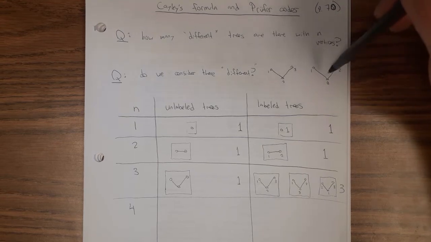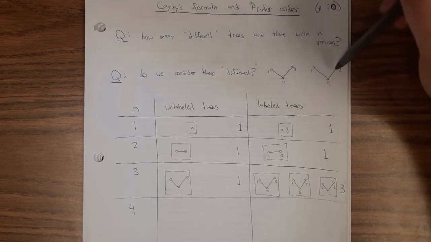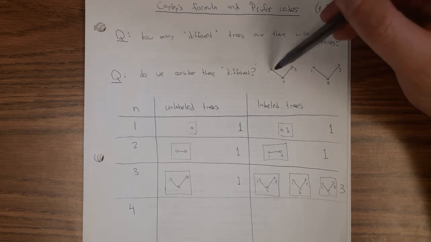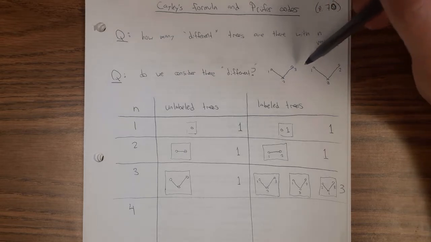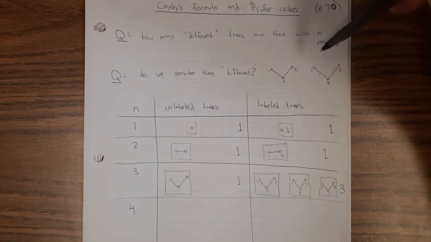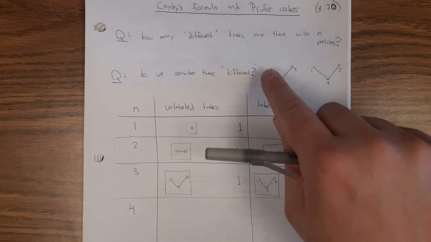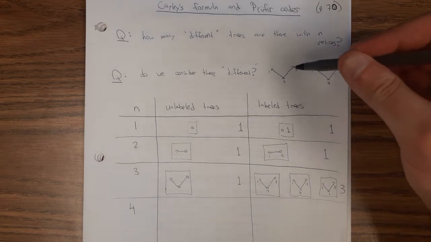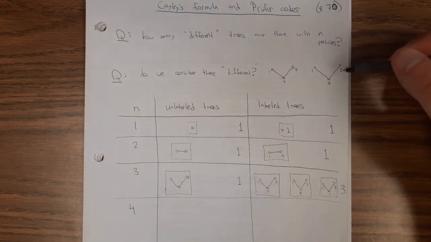So here are two trees with three vertices, and sometimes when we draw graphs, we give names to the vertices and we write the name of the vertex right by the vertex. Sometimes we don't do this. And so here I have two trees.